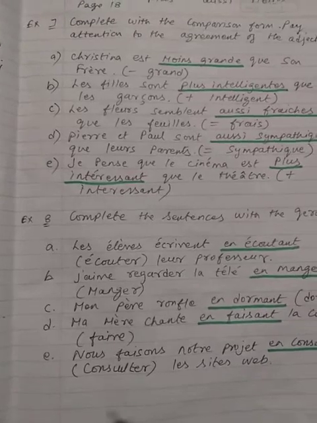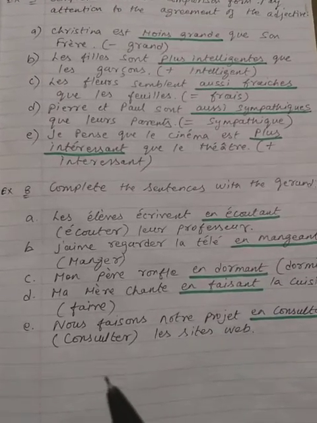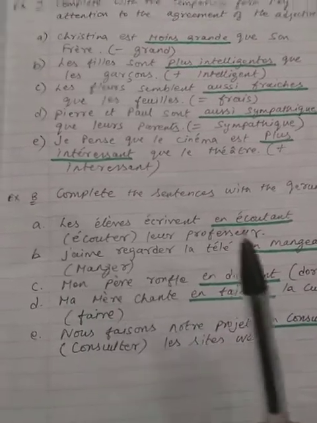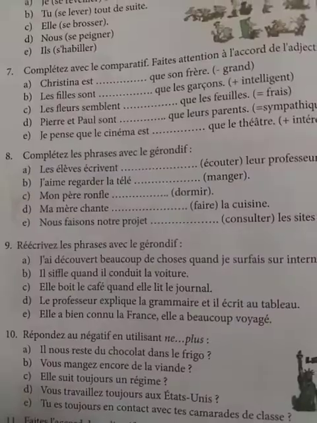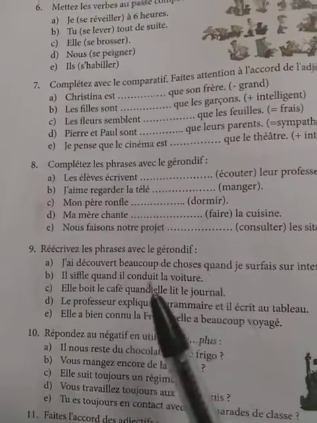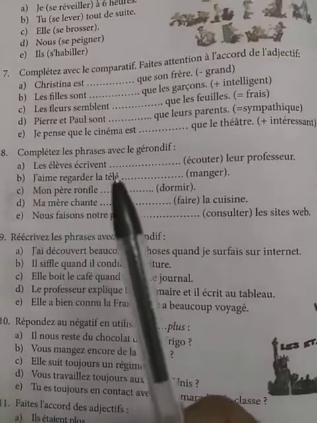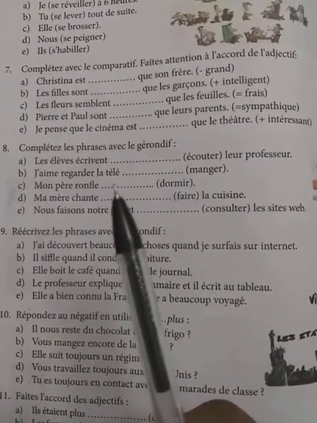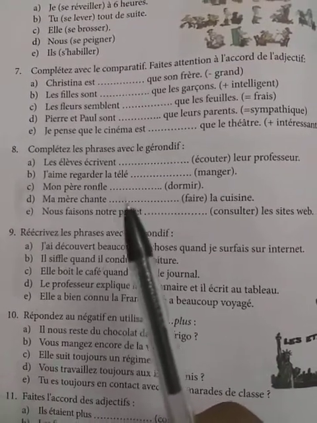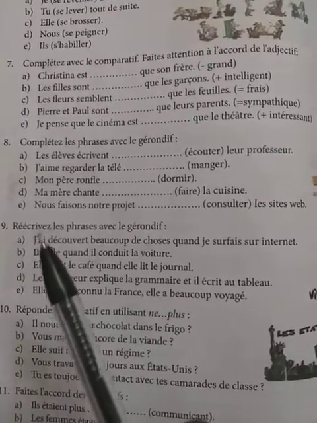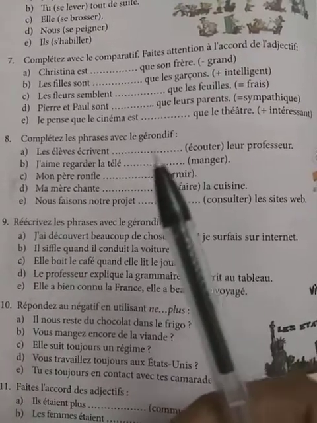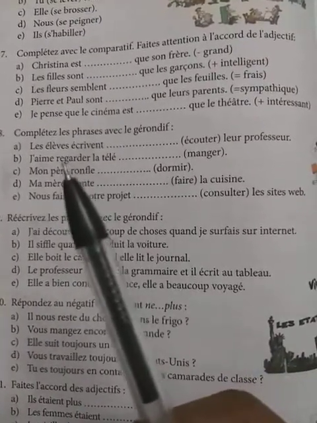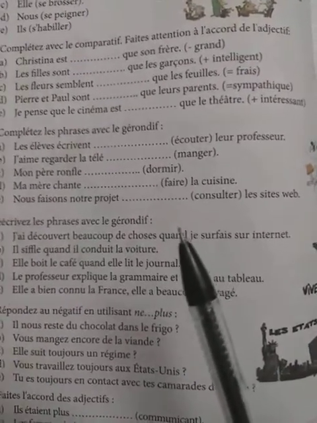Then comes the eighth grammar exercise. Complétez les phrases avec le gérondif. Complete the sentence with the gerund form. We have already seen in the example where you have to use the gérondif, when the subject is doing two actions simultaneously.